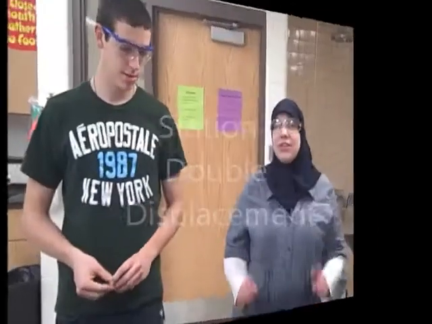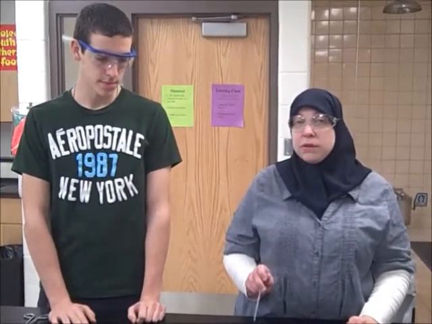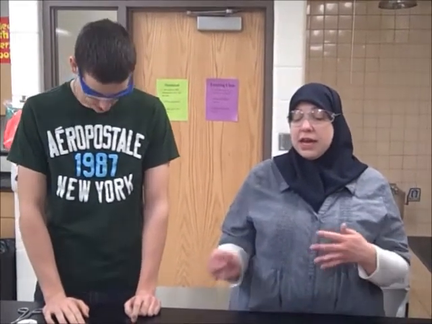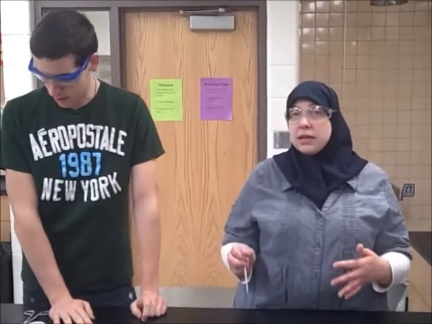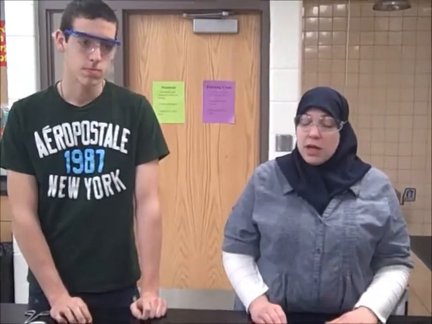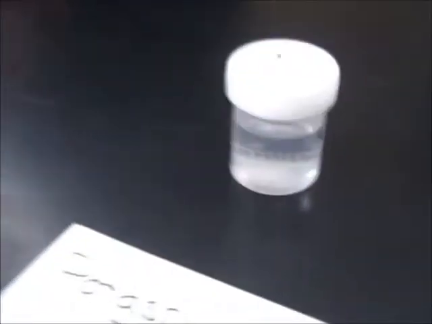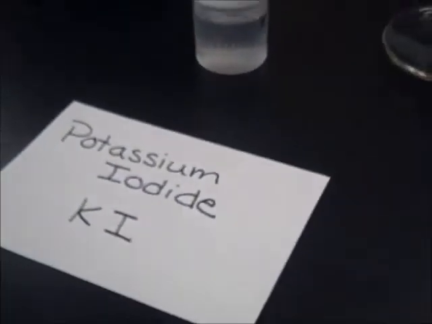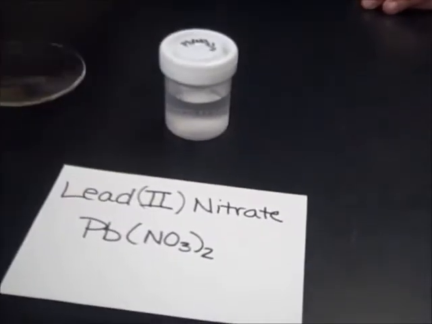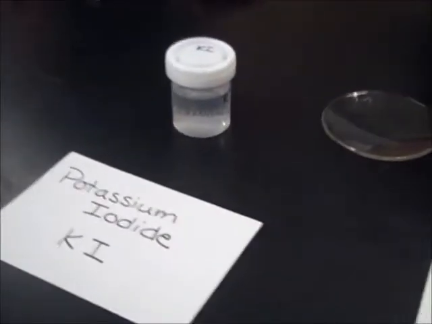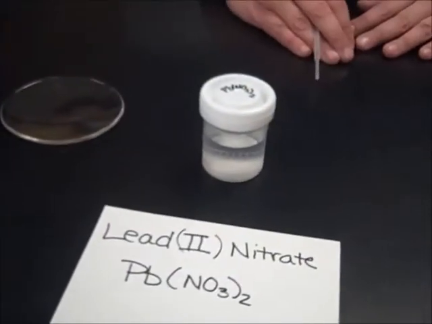Okay, station 4. Station 4's reaction is a double displacement. In this case, the cations from the two ionic compounds will switch places. We have here potassium iodide, and we have lead nitrate. So the idea is that the potassium and the lead will switch places and form a new product.